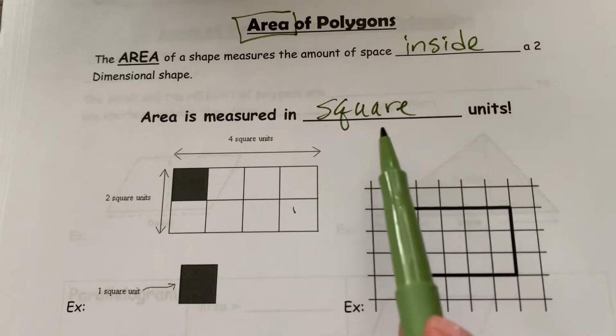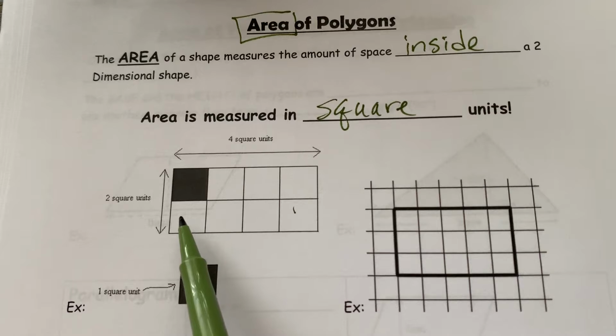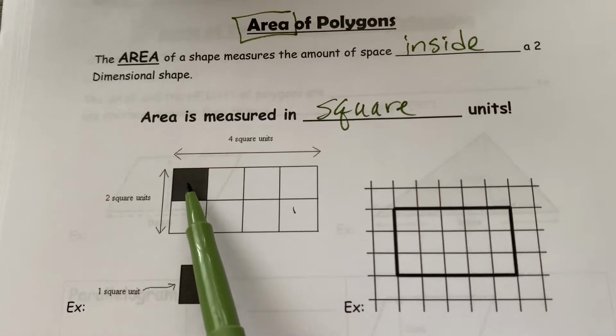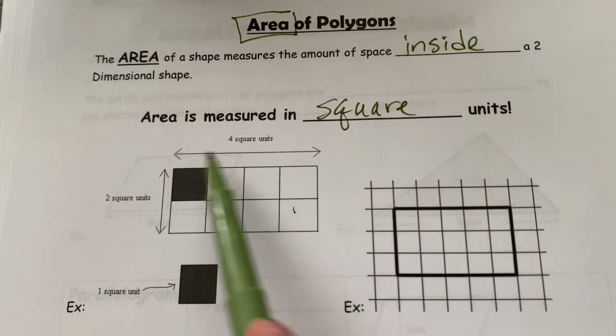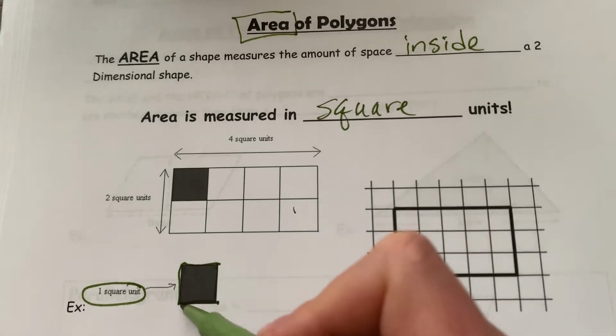We use these things called square units because the idea of figuring out area is that we're placing these squares into the shape to see how many of those squares fit into the shape. So this is one square unit right here, because it's a square. It's one thing by one thing. It could be 1 inch, 1 foot, 1 meter. I didn't give you the specifications, but we just know it's 1 unit by 1 unit.